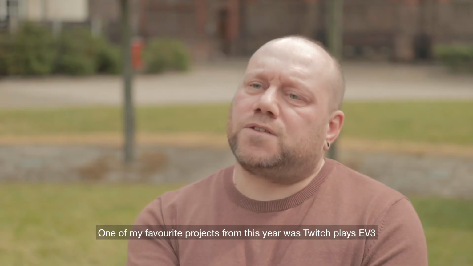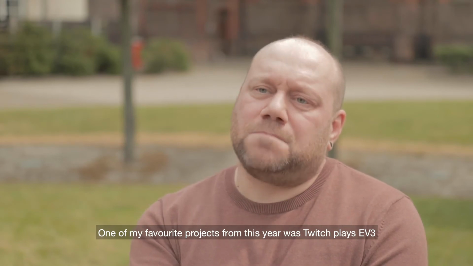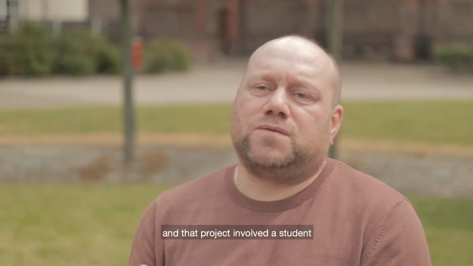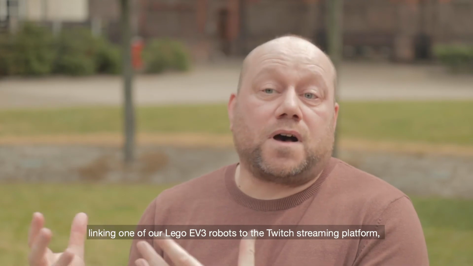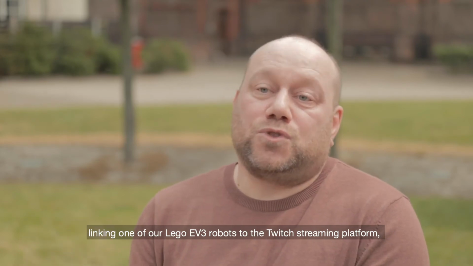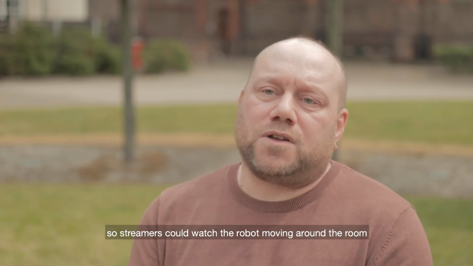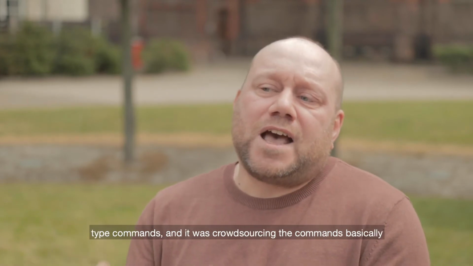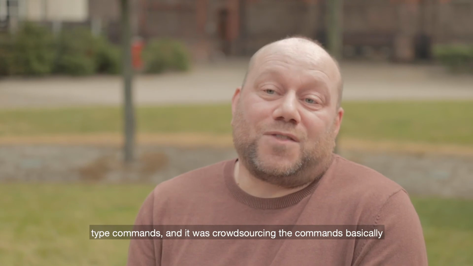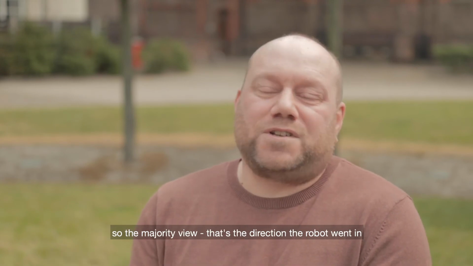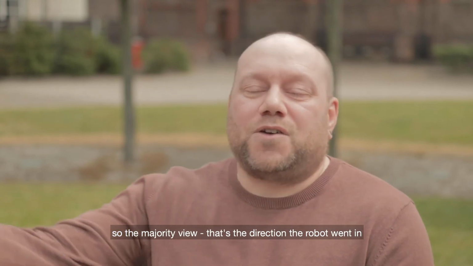One of my favourite projects from this year was Twitch Plays EV3, and that project involved a student linking one of our Lego EV3 robots to the Twitch streaming platform, so streamers could watch the robot moving around the room, type commands, and it was crowdsourcing the commands basically, so the majority view, that's the direction that the robot went in.